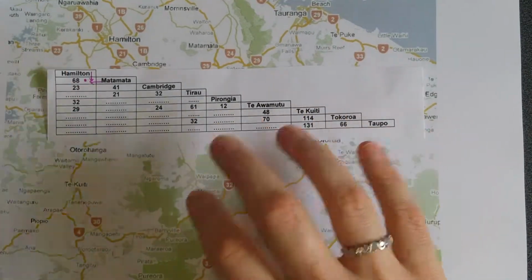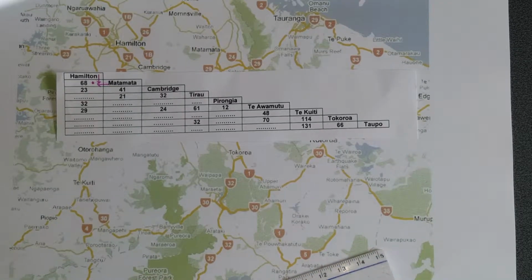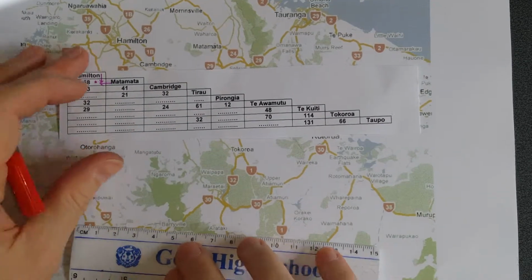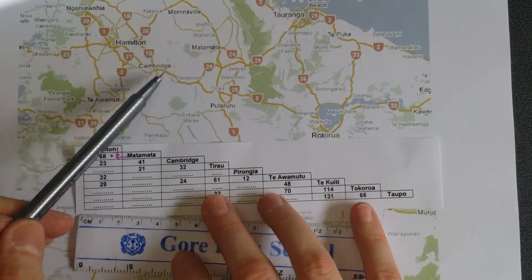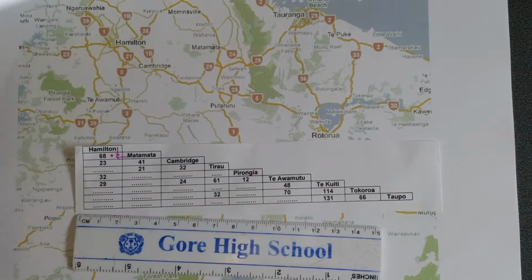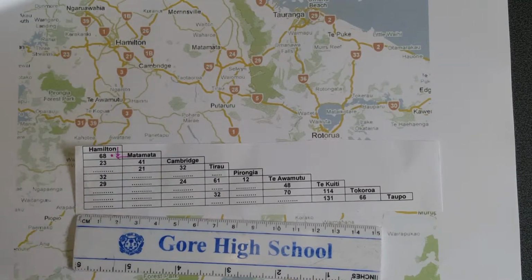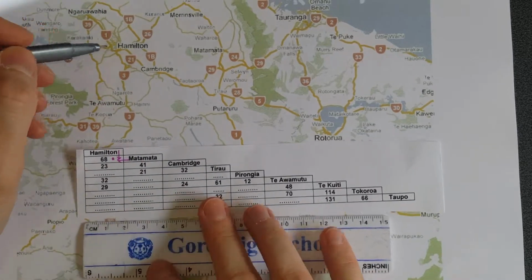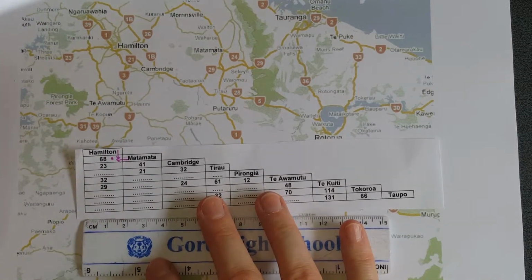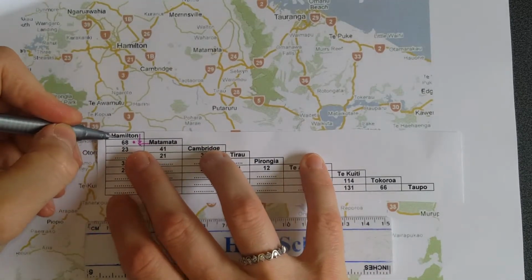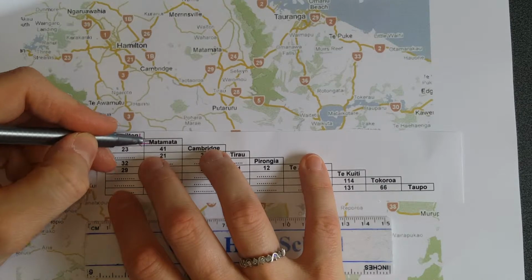So what I'm going to do is grab my pen and my ruler. And remember, you don't have to follow the roads. A network doesn't need to reflect what's actually going on in the real world in terms of what it looks like. It just needs to use straight lines and sometimes curved lines if it makes it easier to get around two places or there's other straight lines in the way. It just needs to show the connections. It doesn't need to reflect how far apart they are in real life. So the first number I'm going to start with is this one. So I'm going to do Hamilton to Matamata.